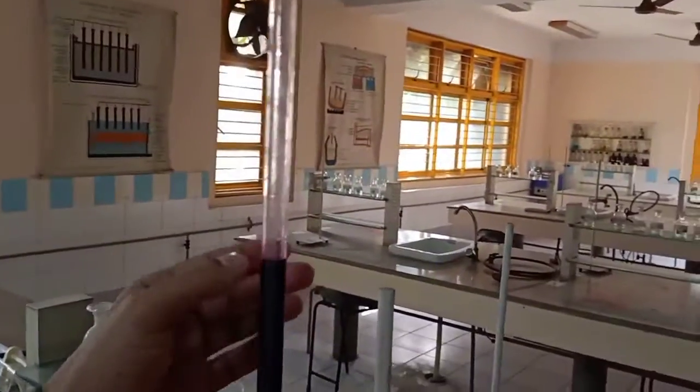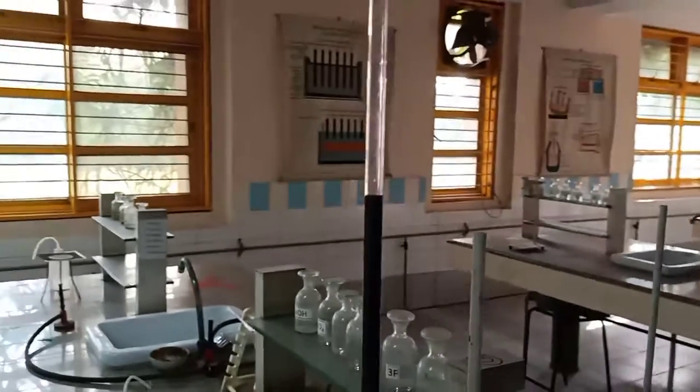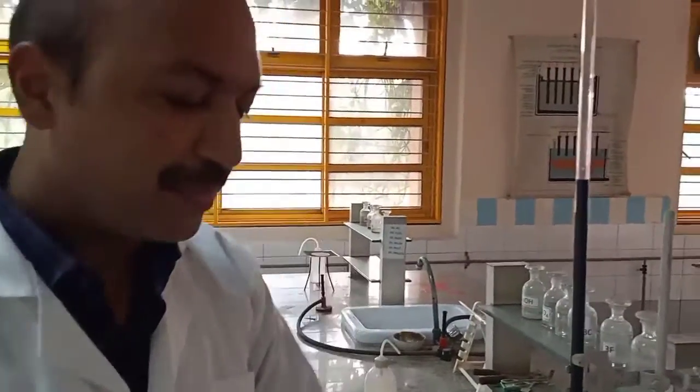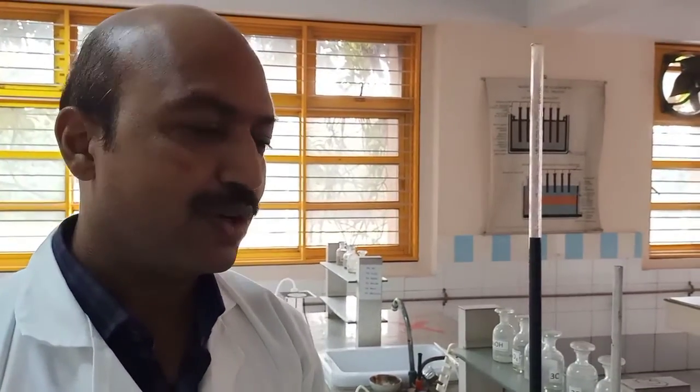And now you can see the reading is exact 30. So even the first one was correct. So 6.5 is the reading for M by 20 Mohr salt solution. I'm talking about the titration of Mohr salt versus KMnO4.